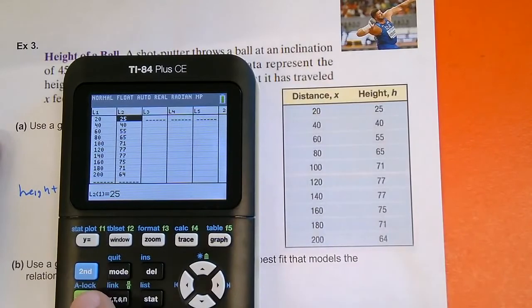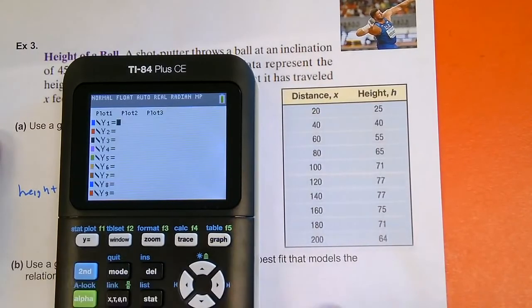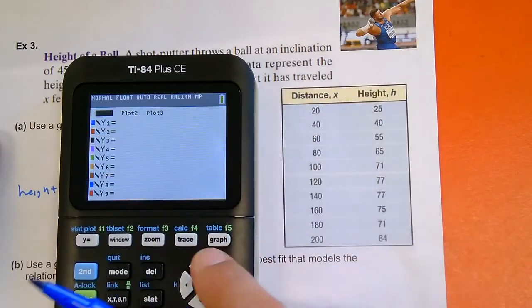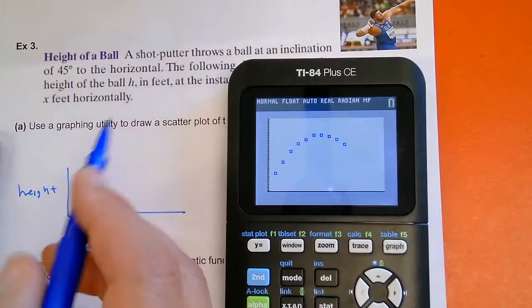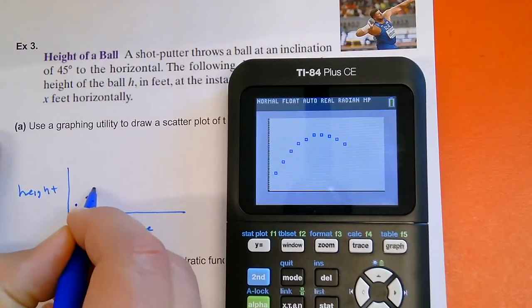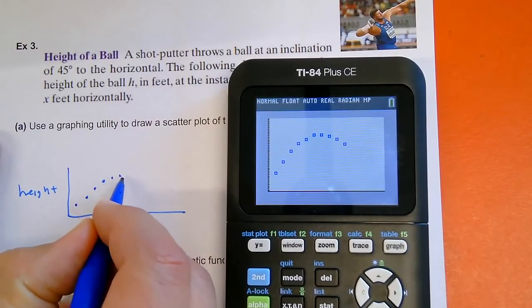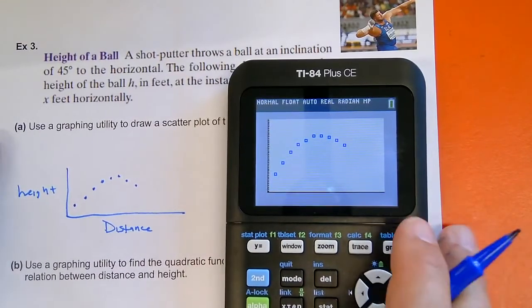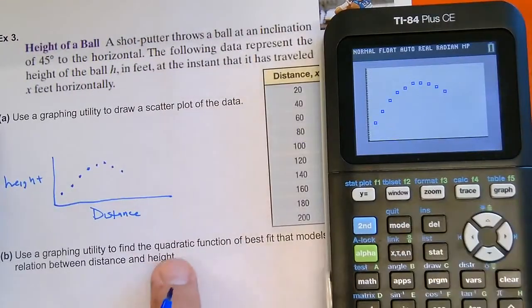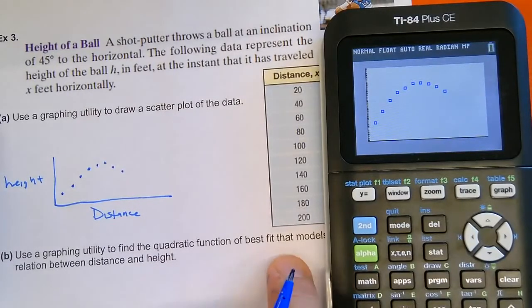Then I'm going to go to my y equals and turn my plots on. If I have anything in here, I'm going to turn it off, and now I'm going to graph it. And there's my parabola. On a quiz or test, I would want a little rough sketch of what you see. It doesn't have to be perfect. It gives you an idea of what we got. Part B says to use the graphing utility to find the quadratic function of best fit.